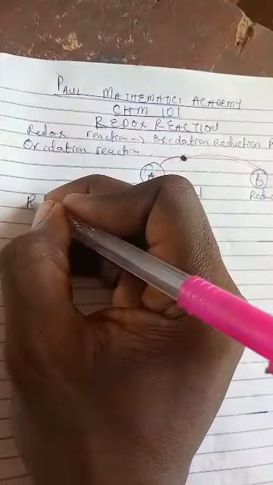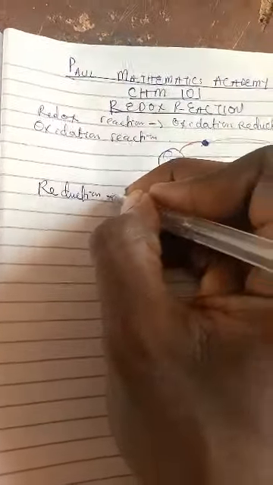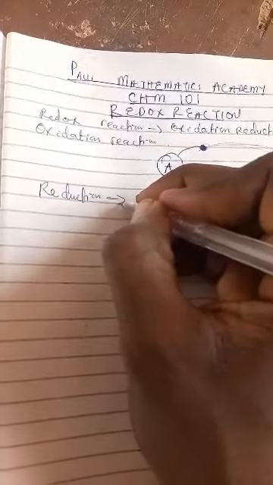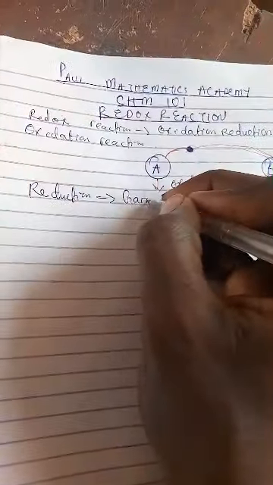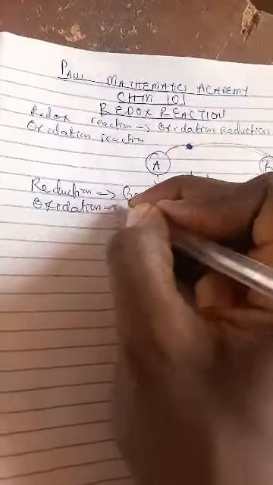Now let me write out something nice. You can say reduction is the gain of electron, while oxidation is the loss of electron.